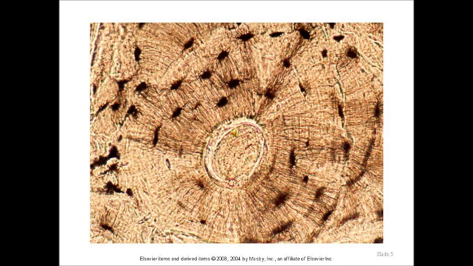Here's a micrograph showing some of the same things. In the center you can see that kind of lighter circle, that's where the blood vessel was, and then those dark spots are the lacunae out toward the surface, and you can see the little canaliculi going out to the lacunae in a single osteon here. This bone is very dehydrated, obviously, but that kind of gives you an idea of what the tissue is like.